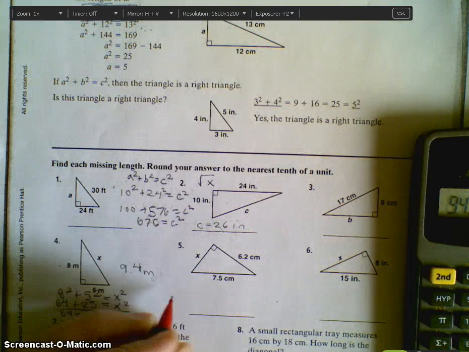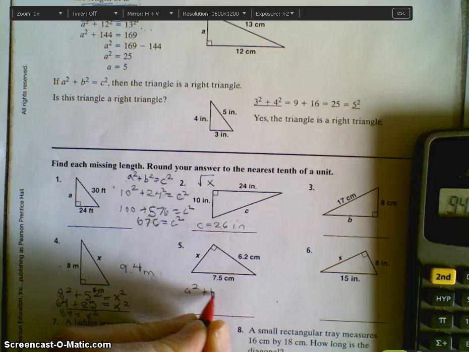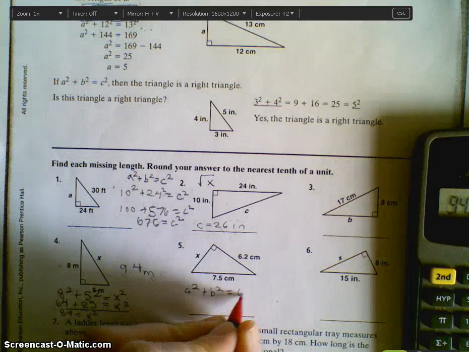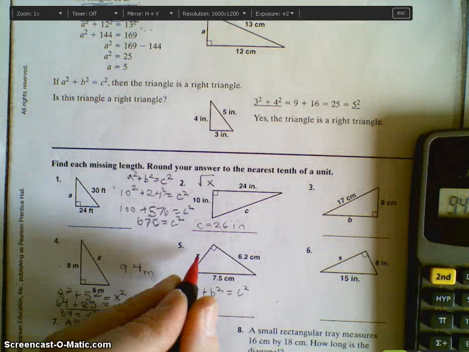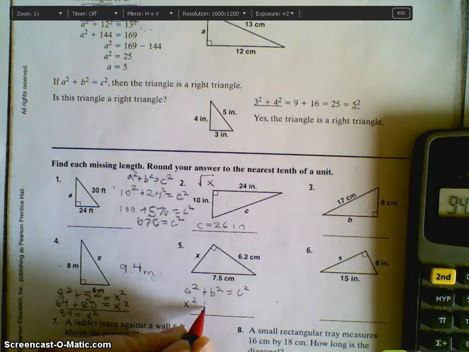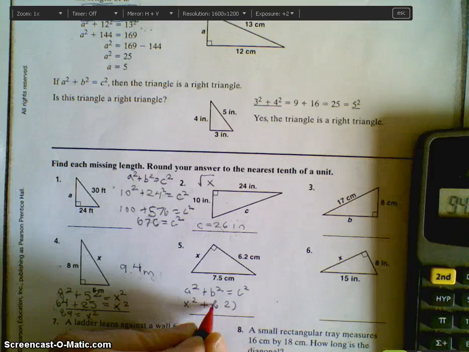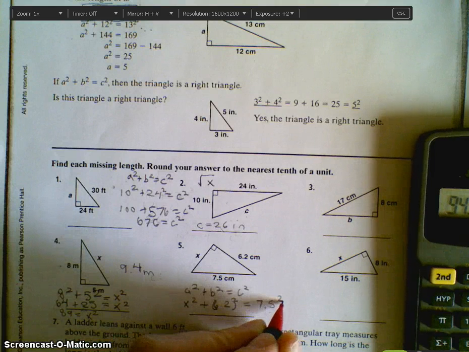Here, instead, we're still doing a squared plus b squared equals c squared. But now we have a, let's call that x. So x squared plus 6.2 squared is equal to 7.5 squared.